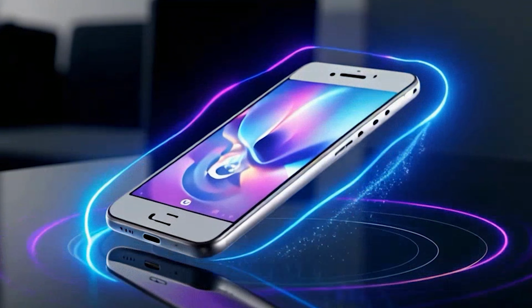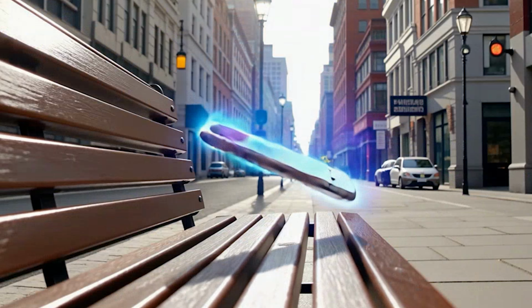So that's how you can teleport your phone anywhere in the world with just one click.